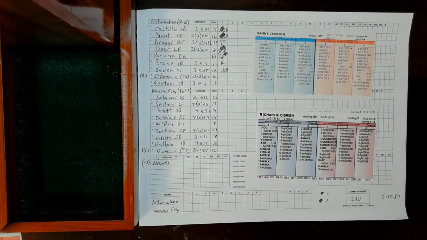Here comes Charlie O'Brien. He's at .083 on the replay in 12 at-bats. He only hit .235 real world, but right now he's hitting .083. No homers and a run driven in. It's a clutch situation, but he has no rating for clutch.